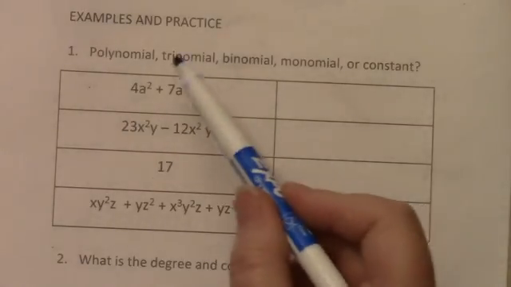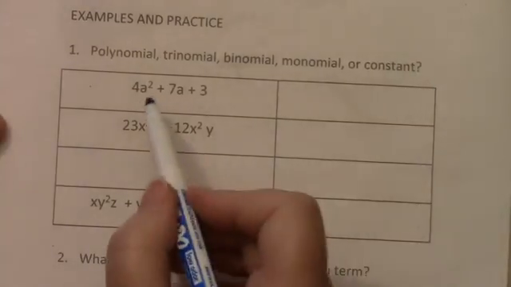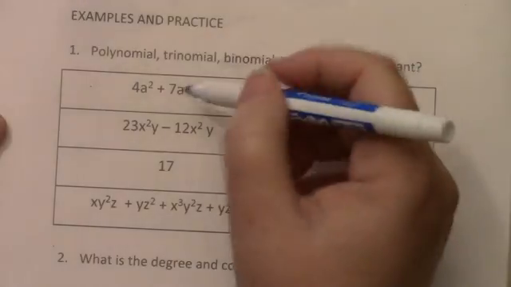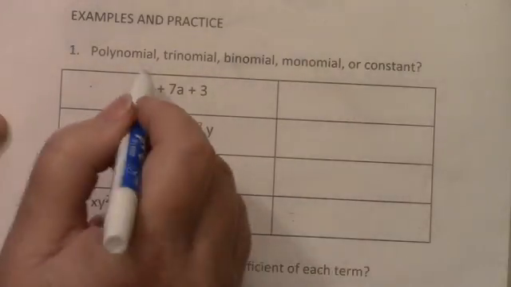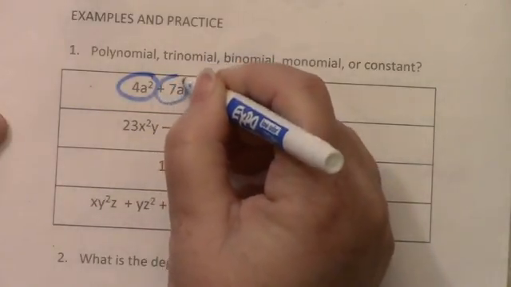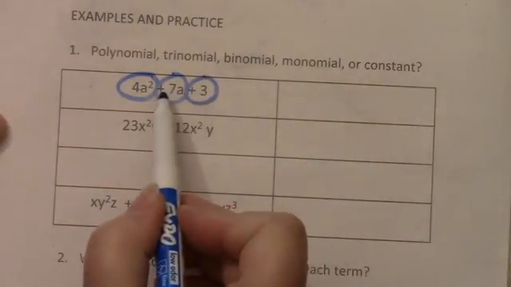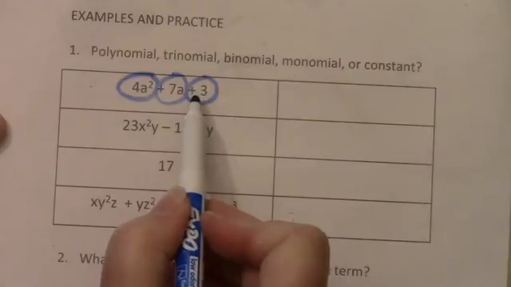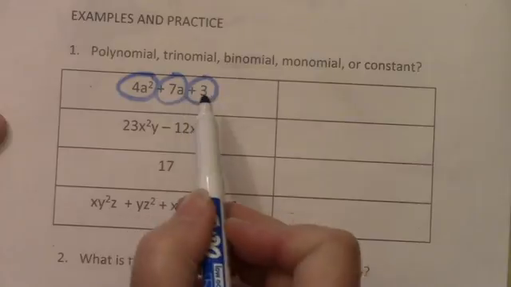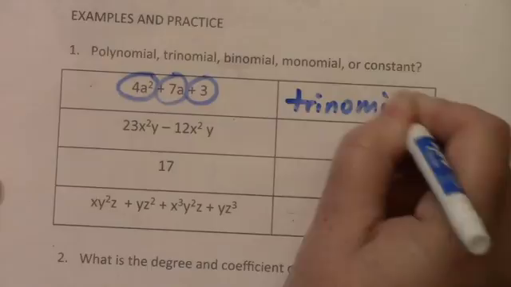Are these polynomials, trinomials, binomial, monomial, or a constant? Well, how many terms does this expression have? Each term is separated by an operation. So you can see that this is a term, and this is a term, and this is a term. And you notice how I circled them, keeping the operation attached to the number, the constant or the term it's in front of. This has 1, 2, 3 terms in it, so this is a trinomial.